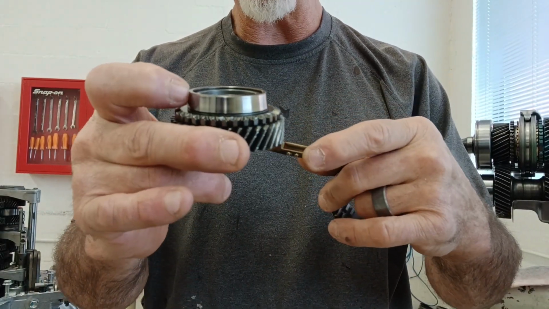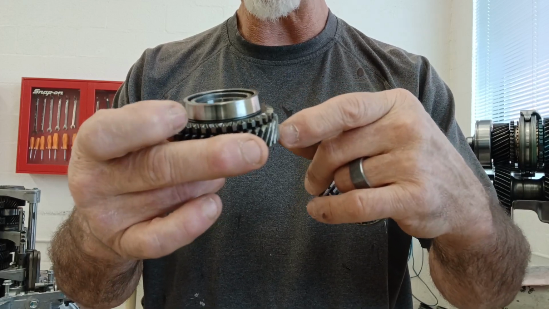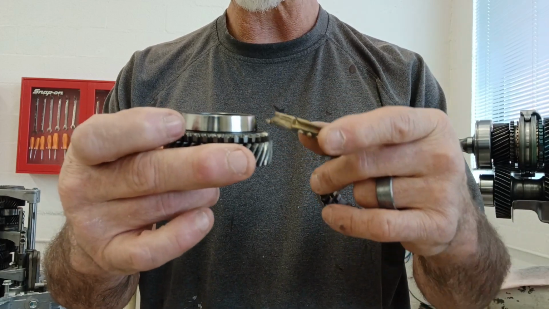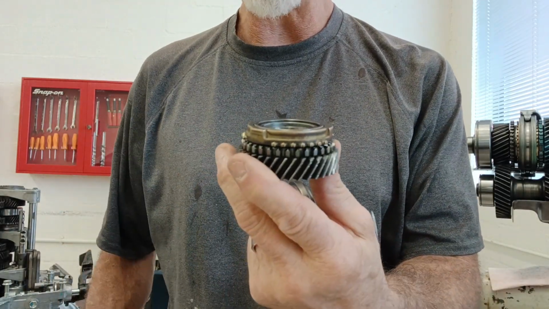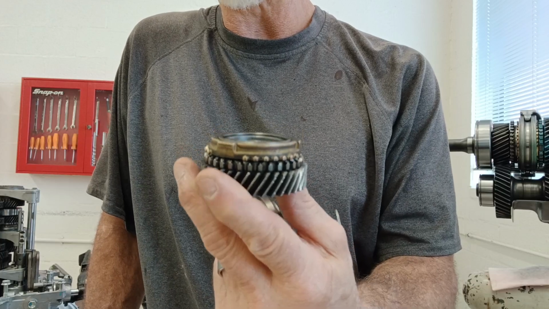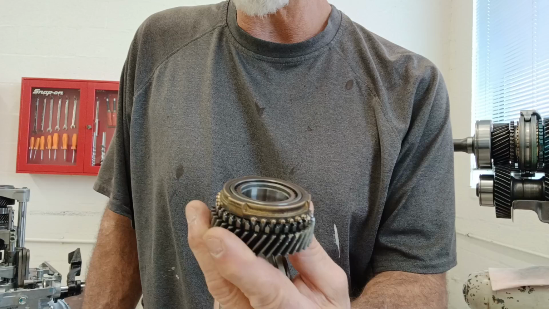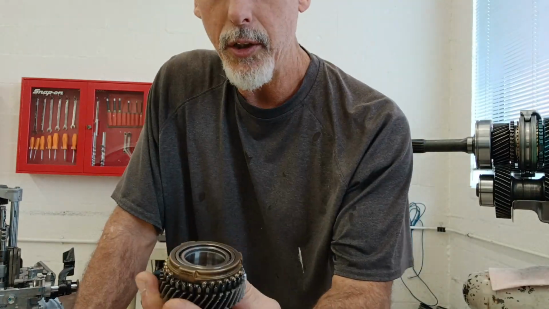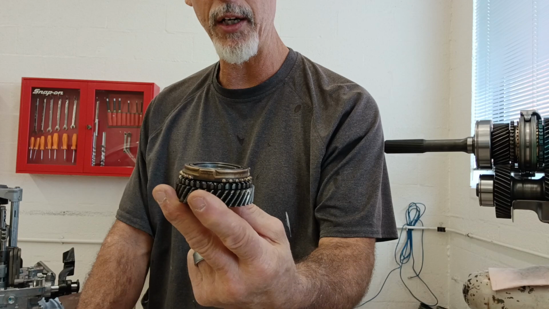Of course, then you have your cone on your speed gear, and then your clutch teeth on your speed gear and your transmission. Let's say you have a unit where it grinds going into gear, or it just won't go into gear at all. You're trying to get this thing to shift into the next gear, and it will not go into gear.